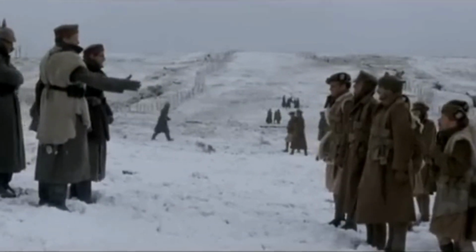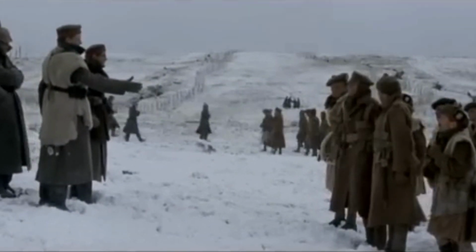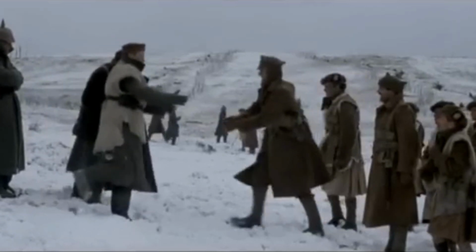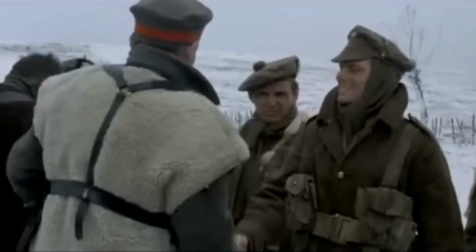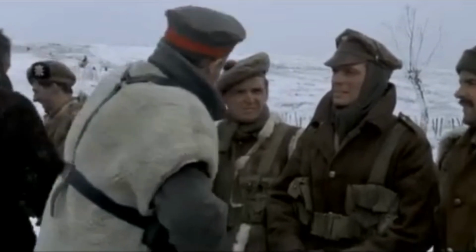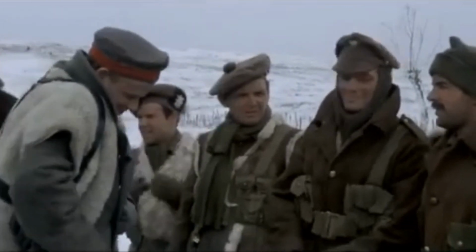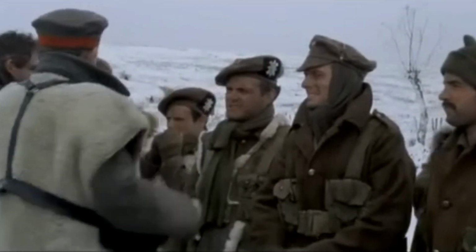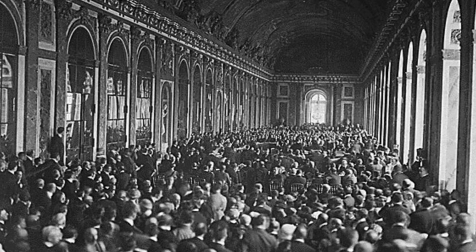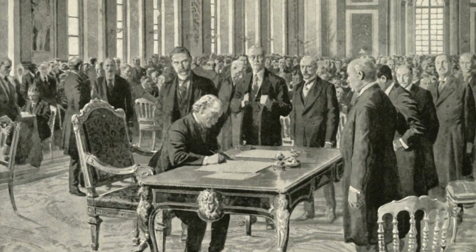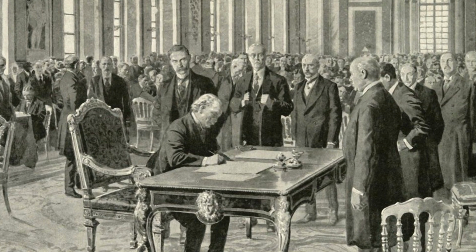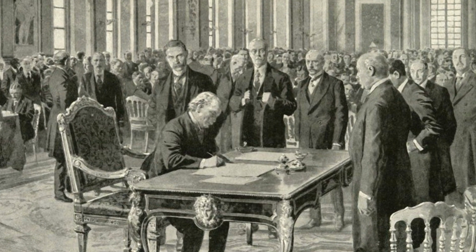The war finally reached its conclusion with the signing of the armistice on November 11, 1918. The armistice marked the cessation of hostilities, bringing an end to the fighting that had consumed the world for 4 years. The aftermath of the war saw the negotiation of the Treaty of Versailles and the establishment of the League of Nations aimed at preventing future conflicts.